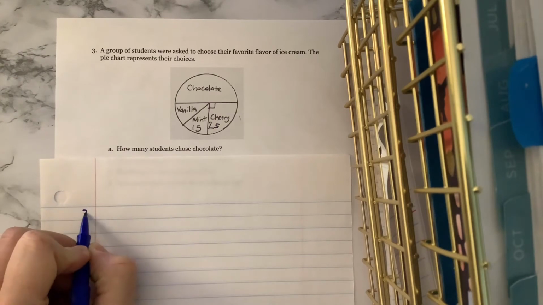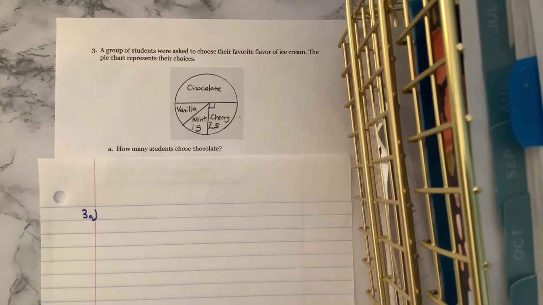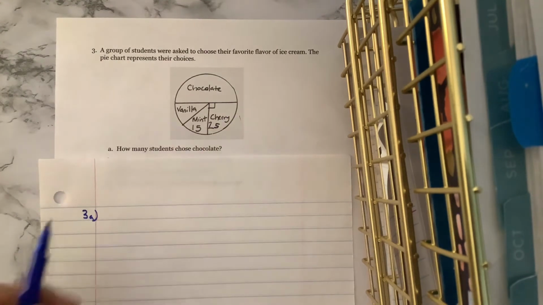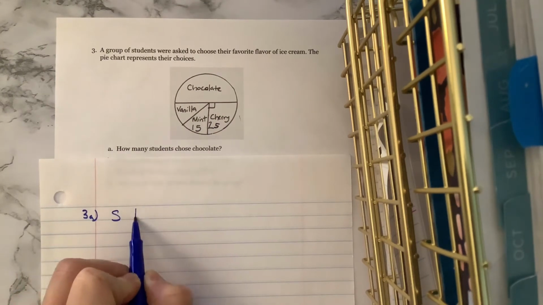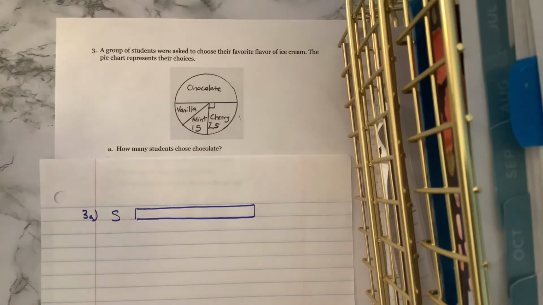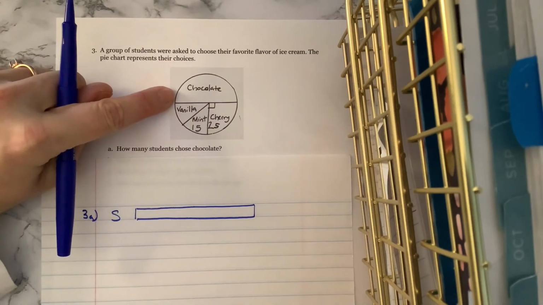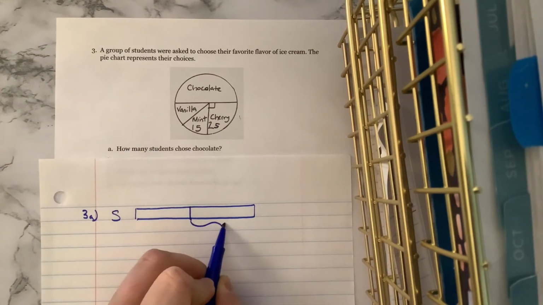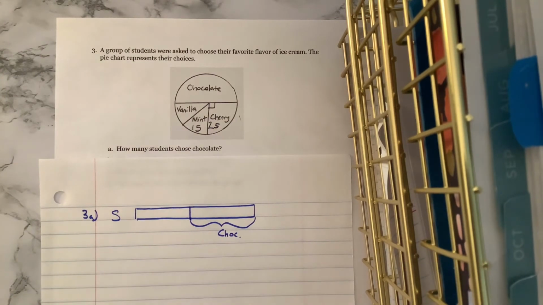So question 3A asks, how many students chose chocolate? So we want to think about a lot of things, but cherry really can help us. And again, I'm going to think about a unit bar. So we know chocolate has a straight line. So that's going to be half of this unit bar, right? We know that a straight line is half of the unit bar.